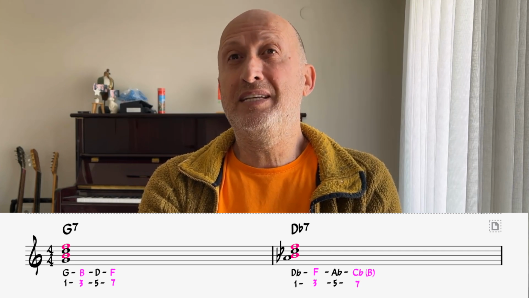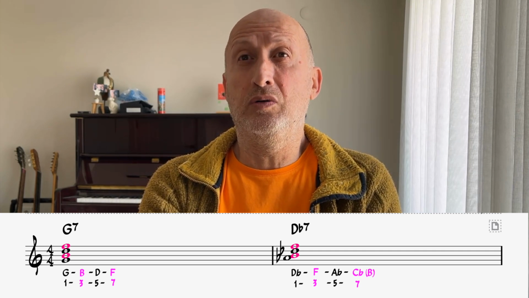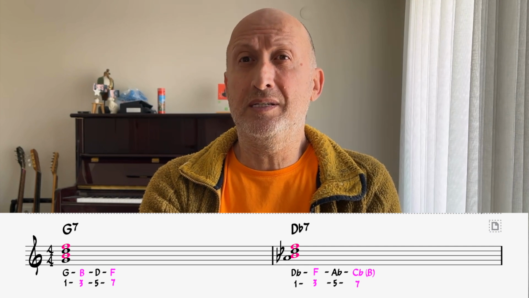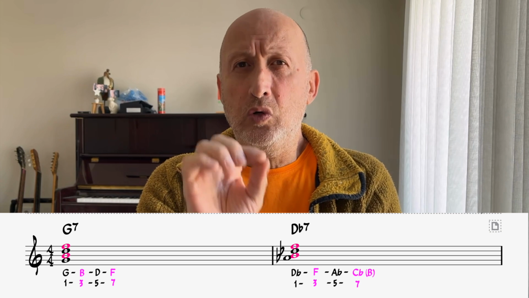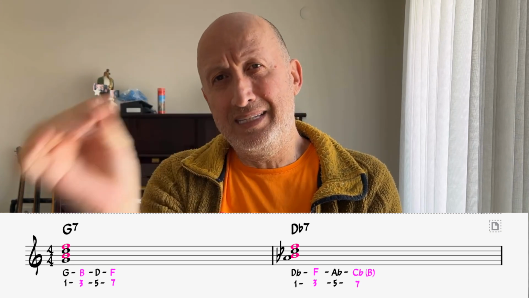So what do we mean by tritone substitution? To substitute a G7 chord, we can use a D flat 7th chord. Why? Let's take a closer look at the chord tones, okay? The third of G7 is a B, which is the same as the 7th of the D flat chord. The 7th of a D flat 7th chord is a C flat, which is the same as B, right? So the third of G7 is the 7th of D flat 7th chord.